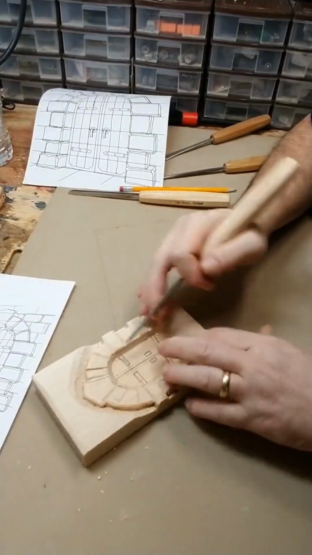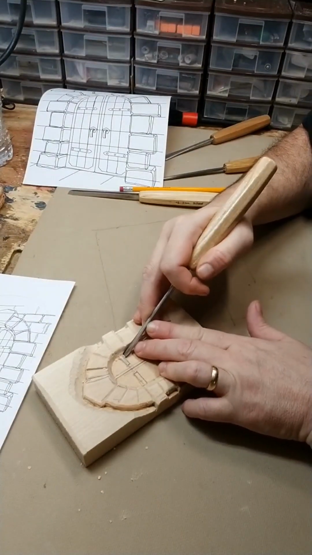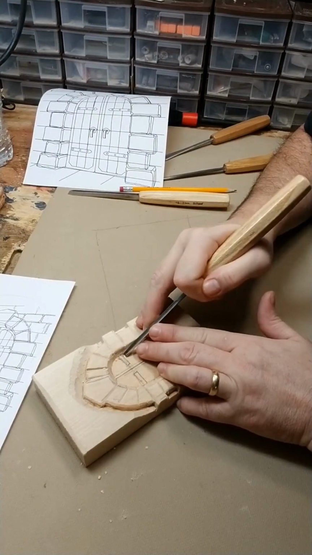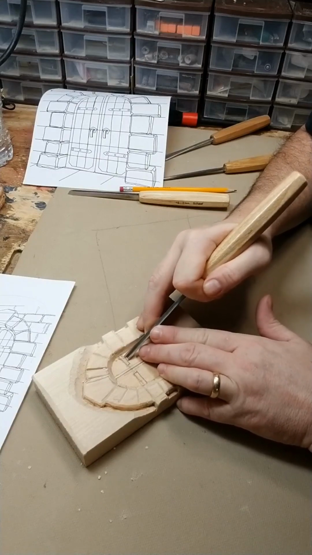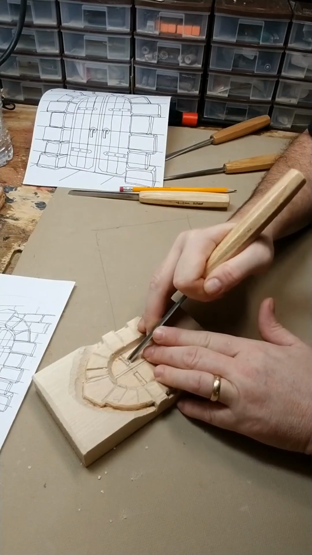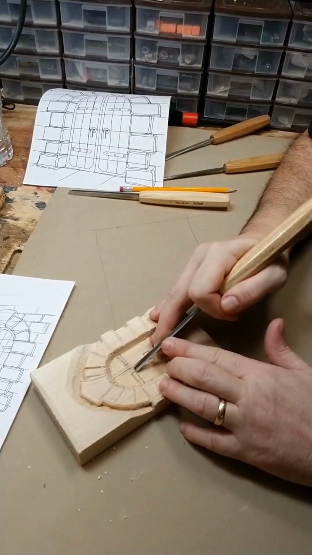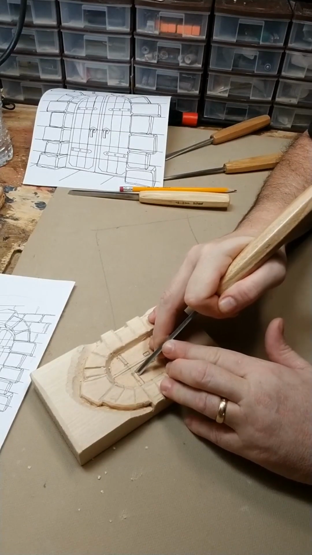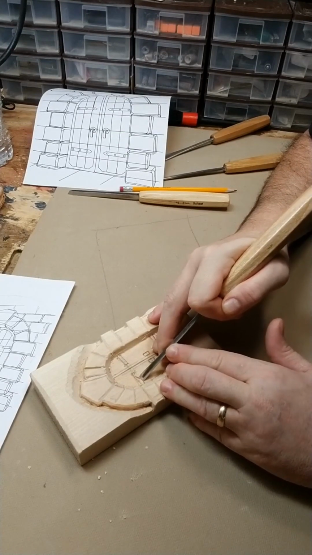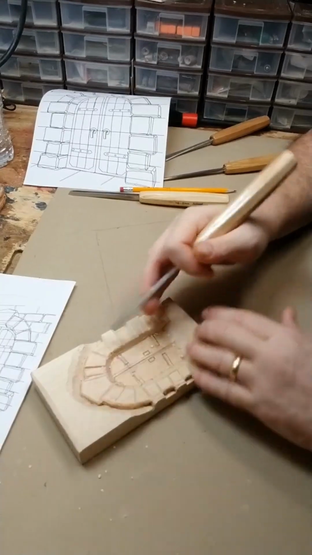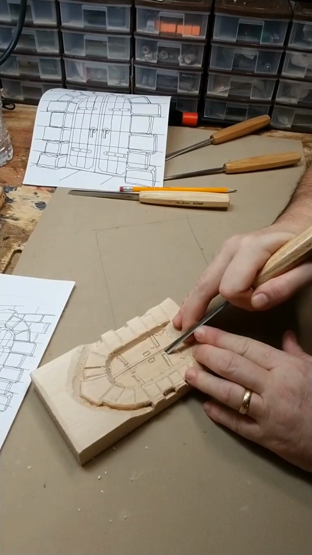For you power carvers out there, you can totally do this work with power tools like the Marathon Micromotor. You can use those rotary tools to get this done. More effort, I think, but if that's the way you carve, you can totally get it done.